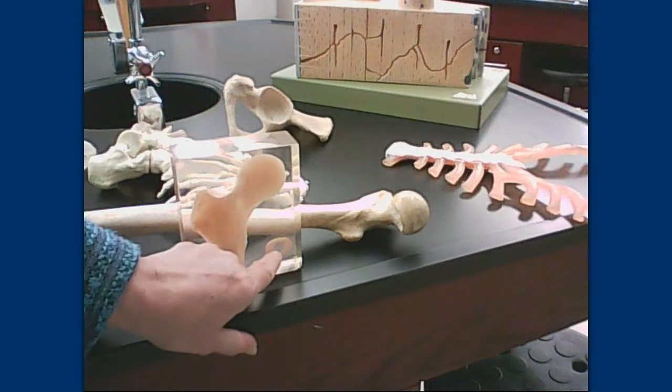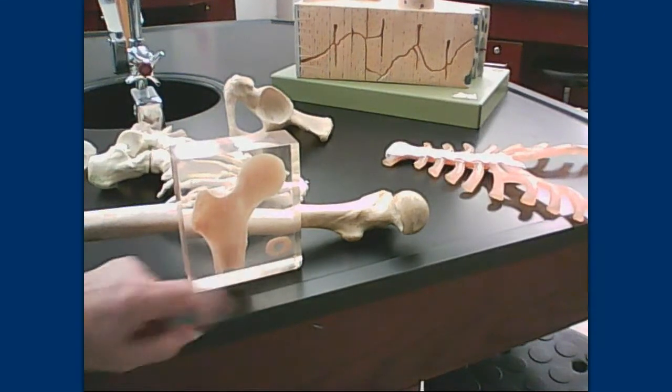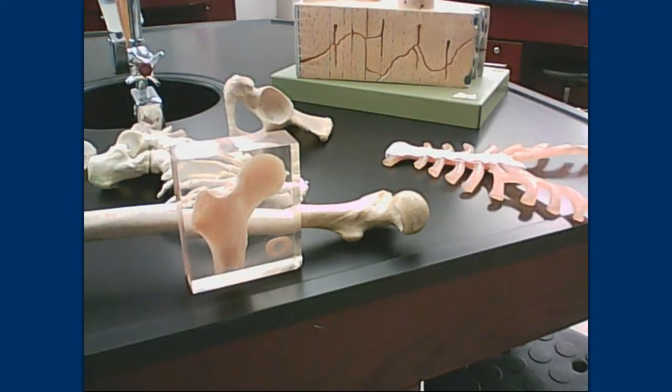Now look here, and you can see the compact bone, and you can see a cavity there. That is called the medullary cavity. As you were labeling your lab manual, you labeled that as a medullary cavity. Okay, compact bone, medullary cavity.